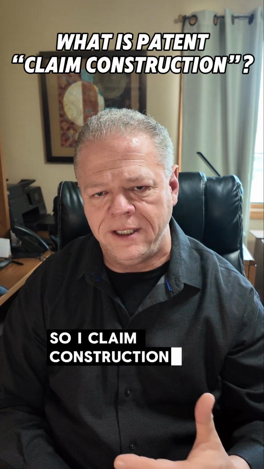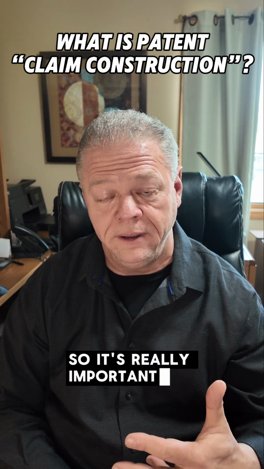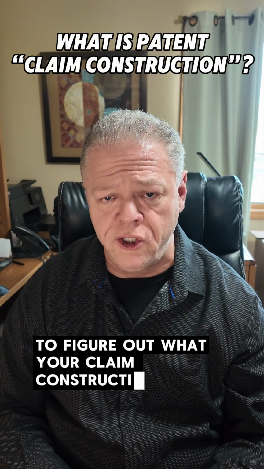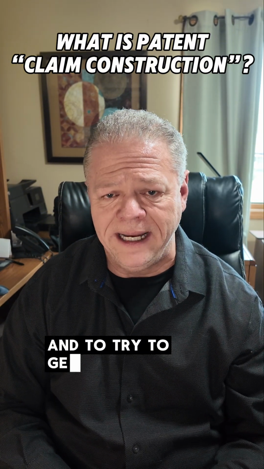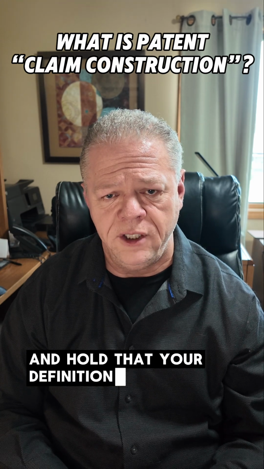So claim construction typically happens early in a case, so it's really important to understand the accused products and the prior art to figure out what your claim constructions should mean, and to try to get the court to agree with you and hold that your definitions are correct.